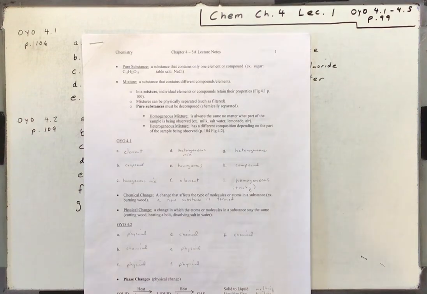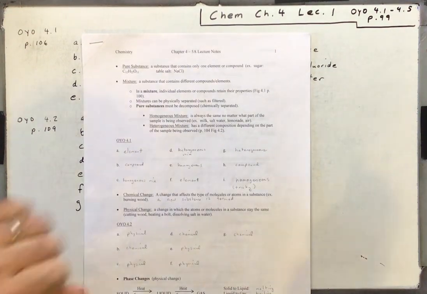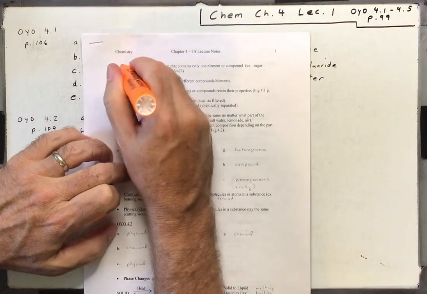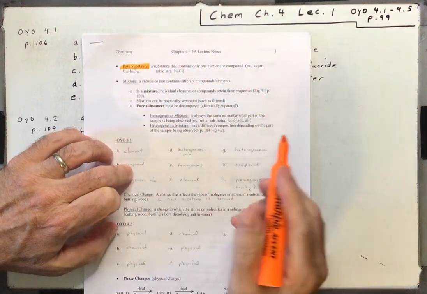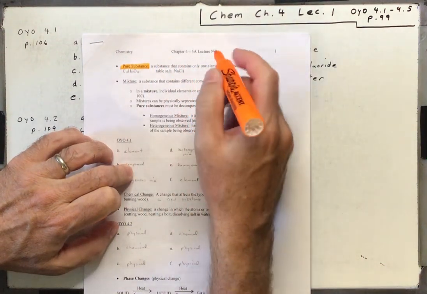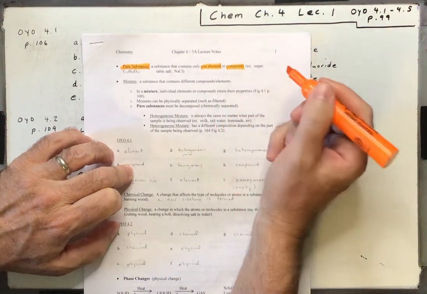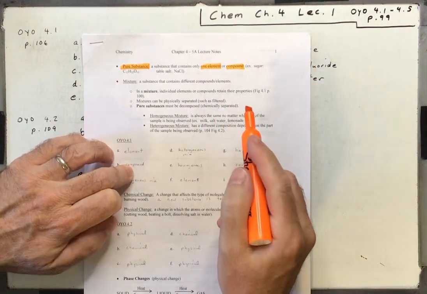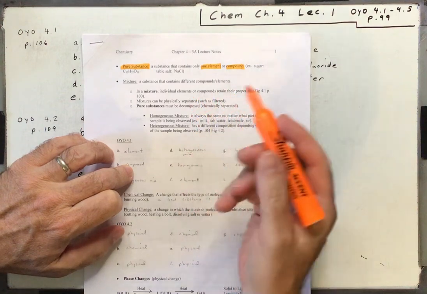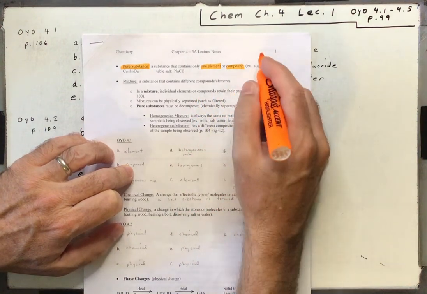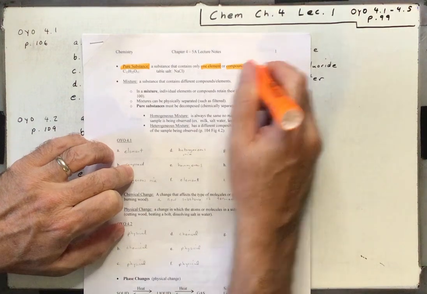Okay, so we've got some definitions here. A pure substance is a substance that contains only one element or compound. So I gave you a couple of examples of what a compound would be that is also a pure substance. An example would be sugar.